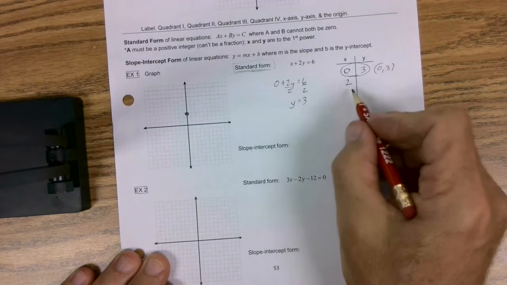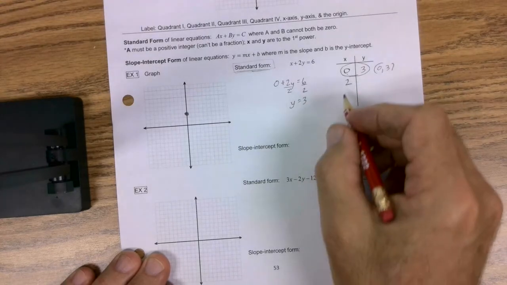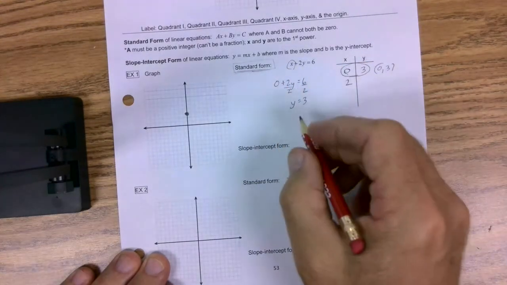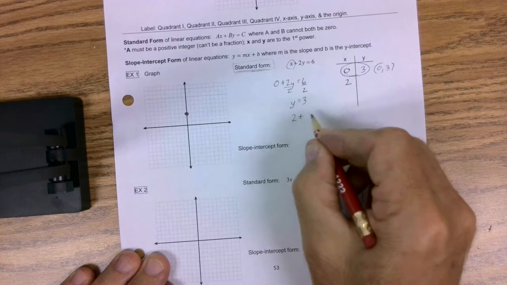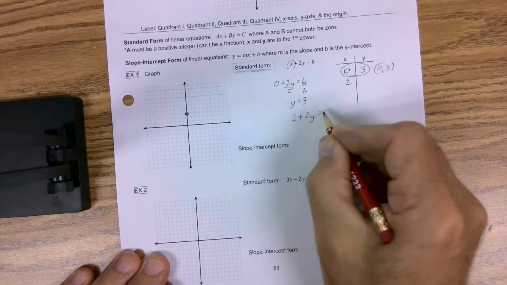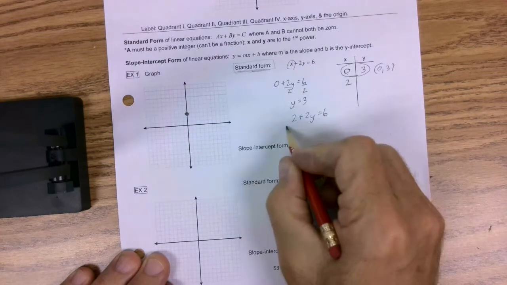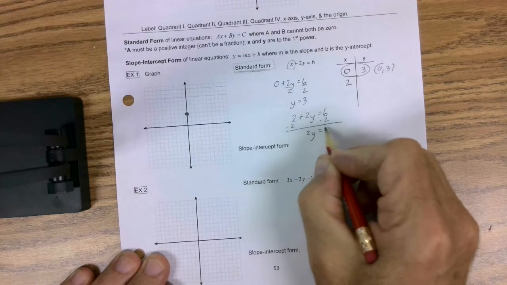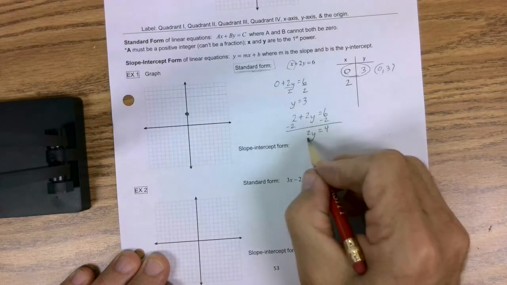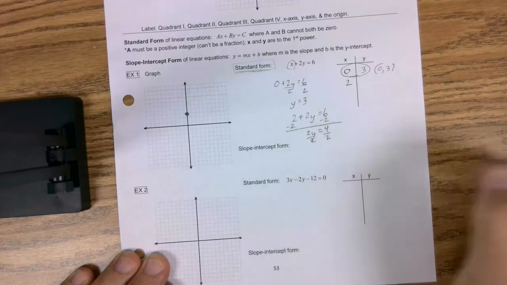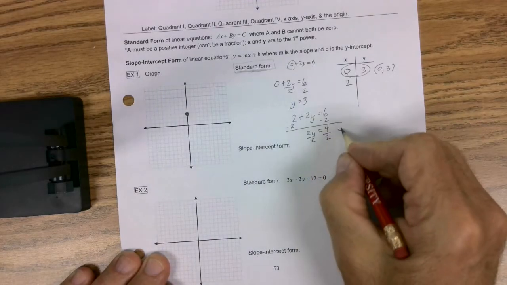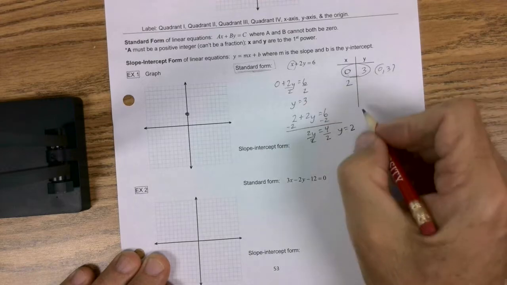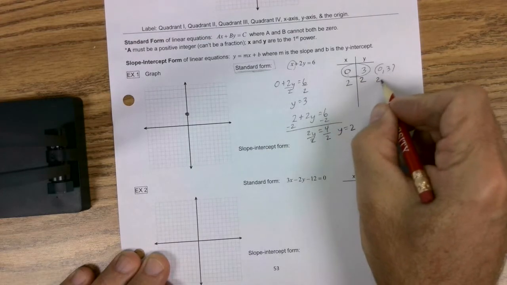And then I'm going to plug in the 2 for x. So I get 2 plus 2y equals 6. Subtract 2, 2y equals 4. Divide by 2, divide by 2. And then I get y equals 2. And so I get 2, 2.